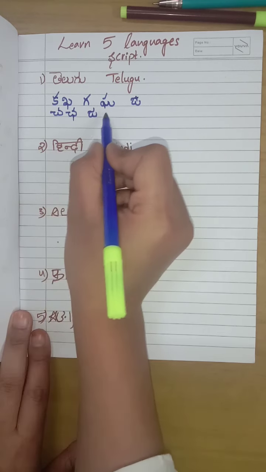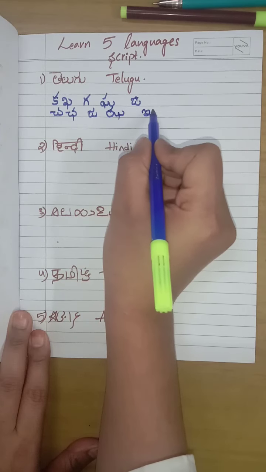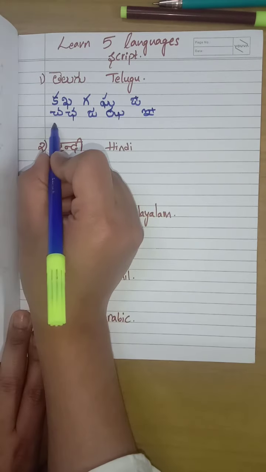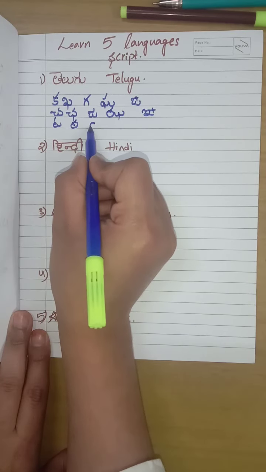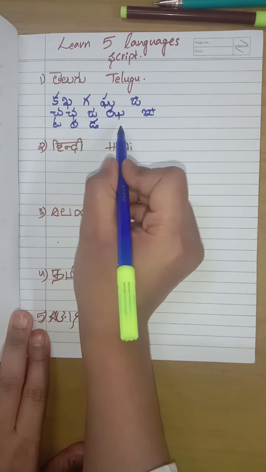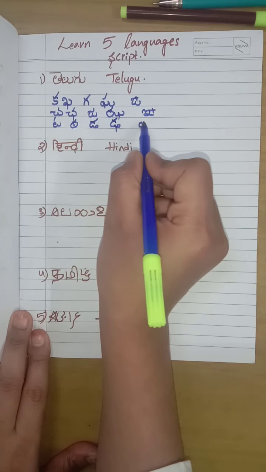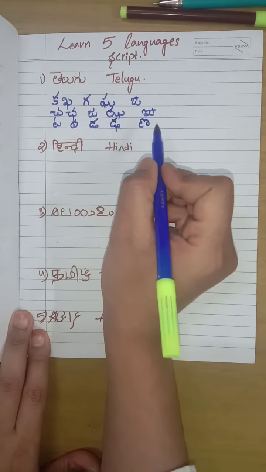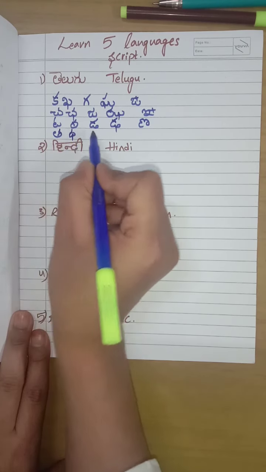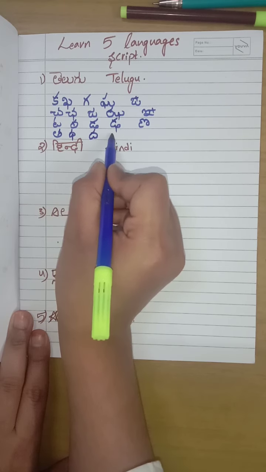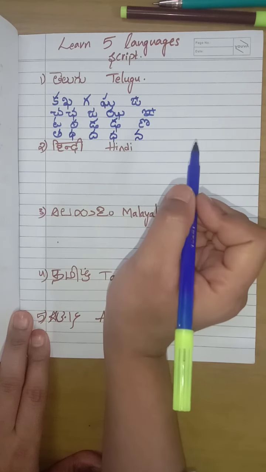Next, second line, first letter is Cha and the second letter is Chha. Next letter is Ja, Jha, Nya, and third line, first letter Ta, Tha, third letter is Da, and fourth letter is Dha, stressed, and last is Na. Next, last line, Ta, Tha, next is Da, Dha, and next is Na.